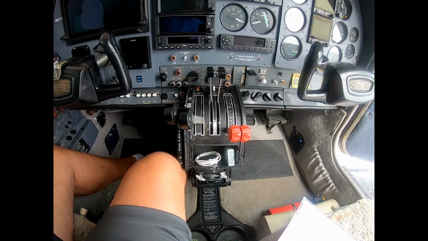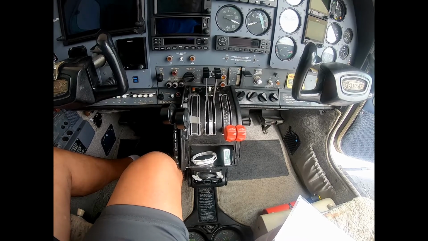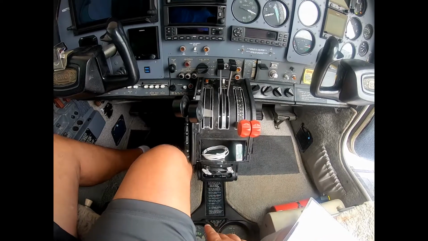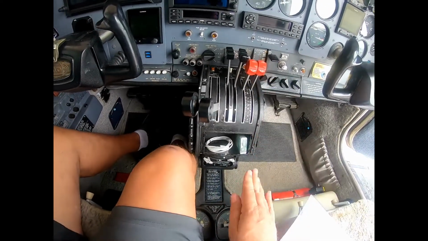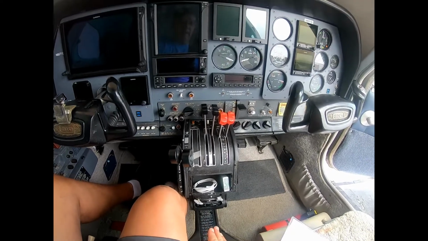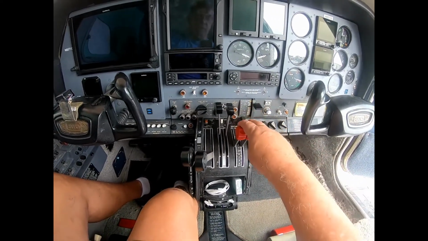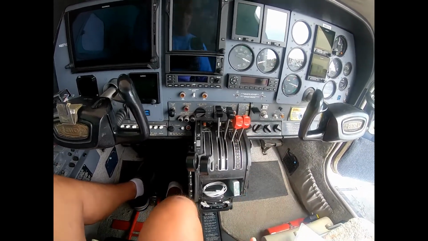So as we get higher in the air, we pull the mixture back. Now to stop the plane completely, we pull the mixture all the way back to where it is now. And for takeoff, we'd set the mixture all the way forward. And then as we get to cruise flight, we will pull the mixture back to whatever the appropriate setting is.